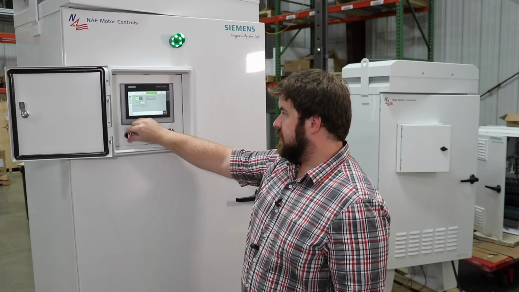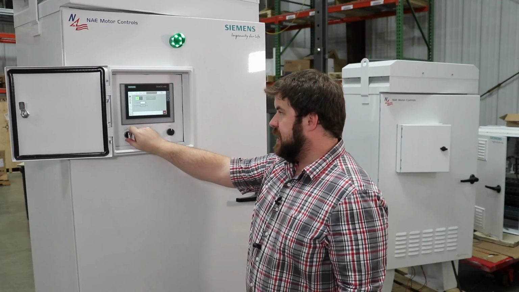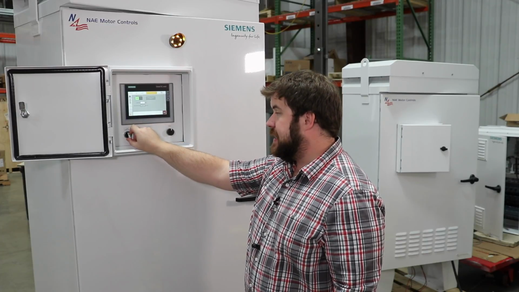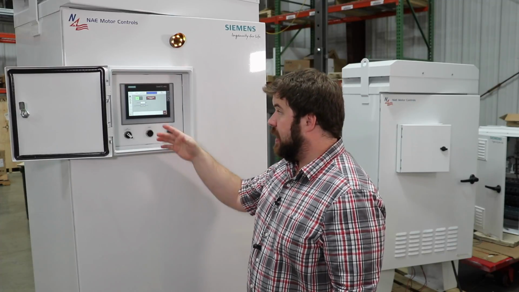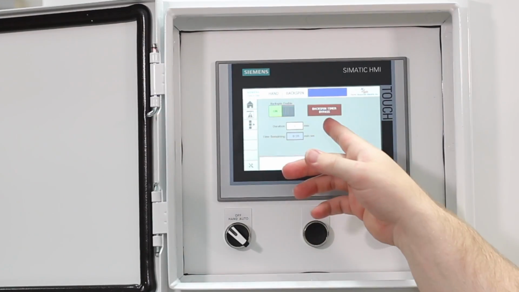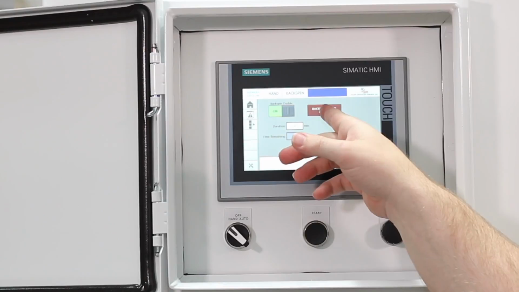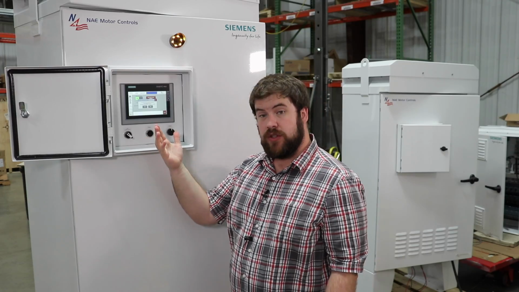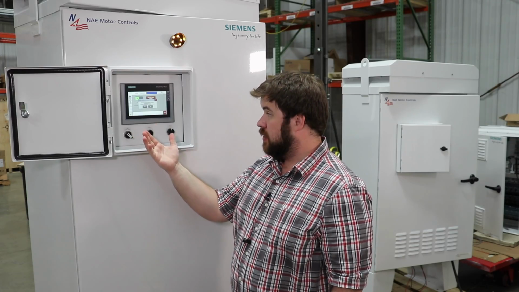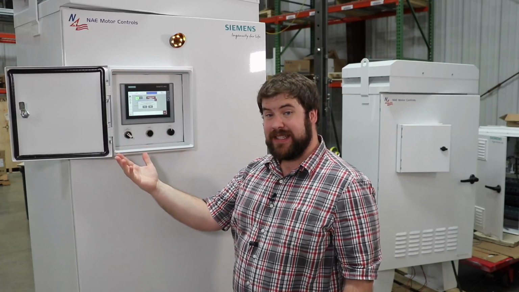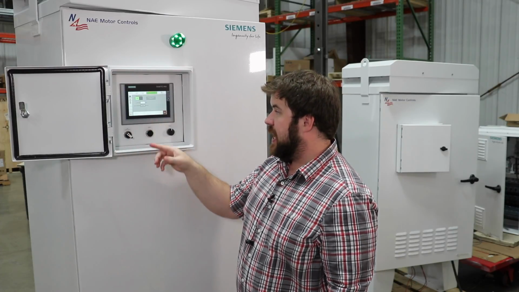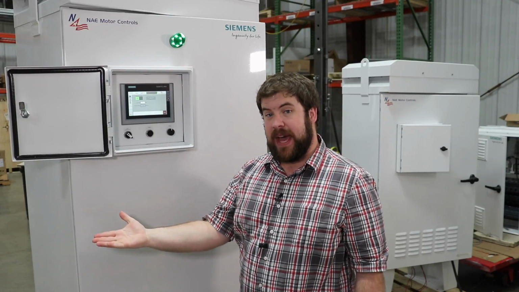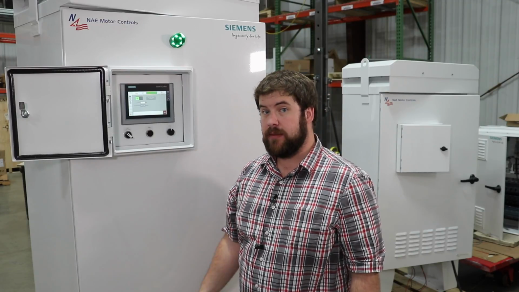In addition to this, whenever the backspin timer is active, the user has the option to bypass the backspin timer by clicking this button up here. When you press this button, you get an alarm message warning you that as soon as you agree to this message, or as soon as you say yes, the system will go from backspin to run immediately. So if I press yes, the system bypasses the backspin timer and immediately switches to run.